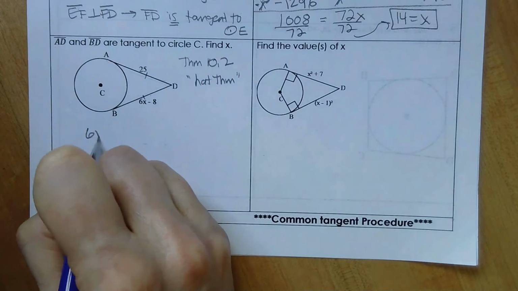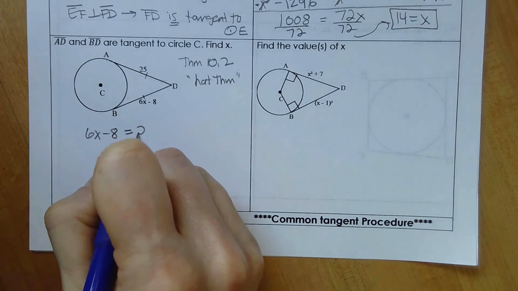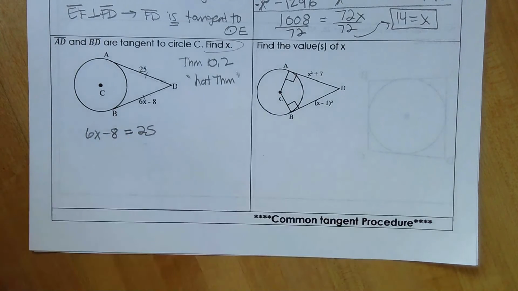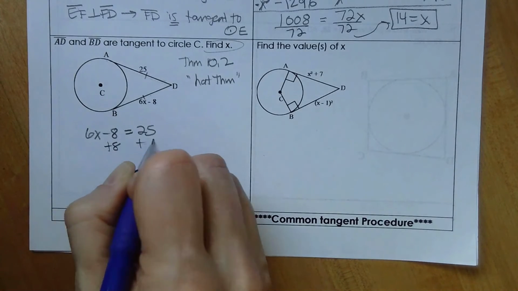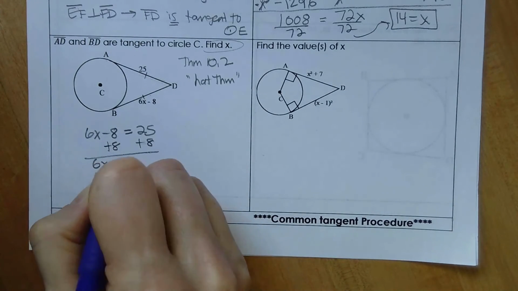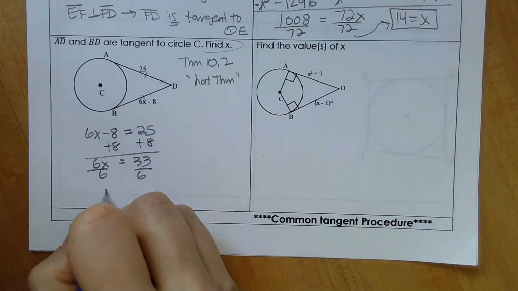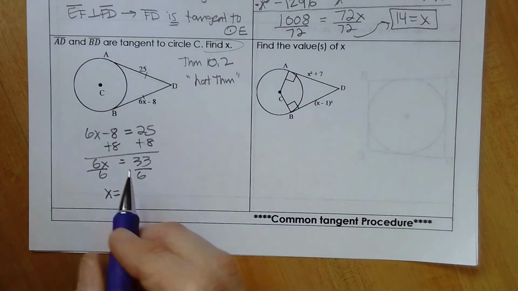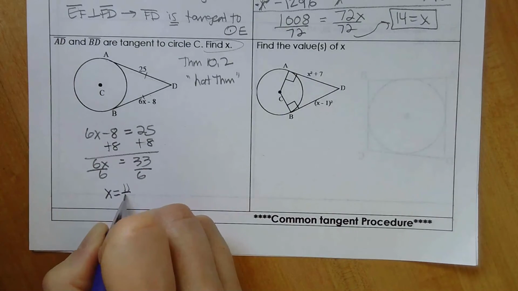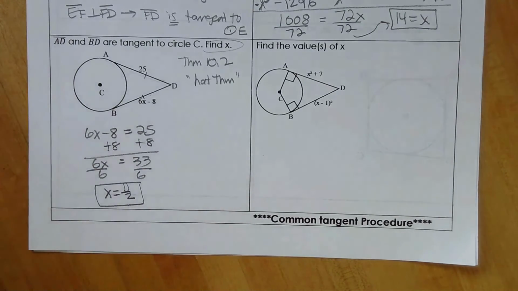I know that 6x minus 8 has to equal 25. So I am going to set that up in order to solve for x. All right, let's see. Just divide both by 3, right? 11 halves, it's okay to leave it improper.